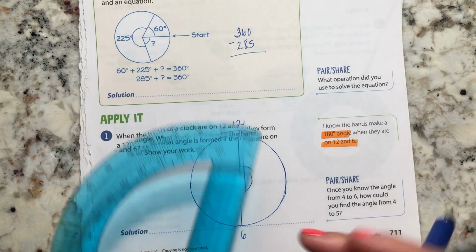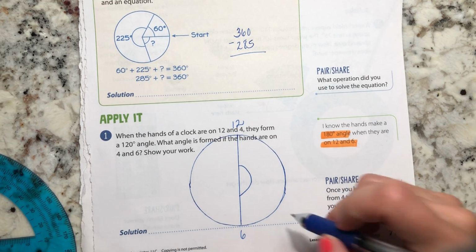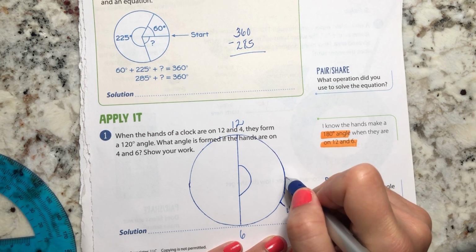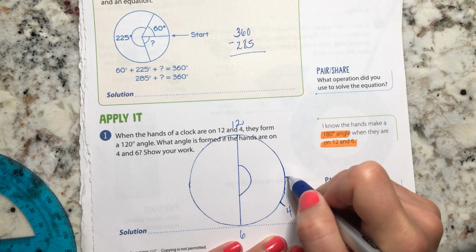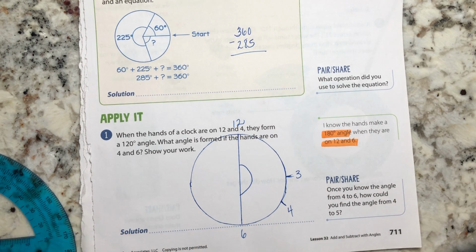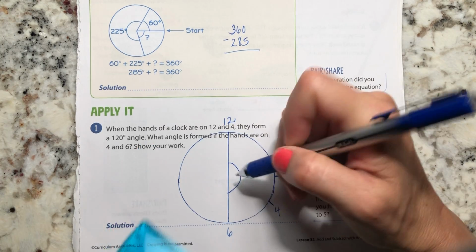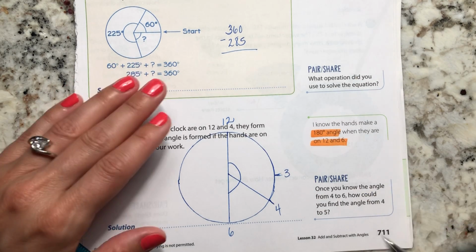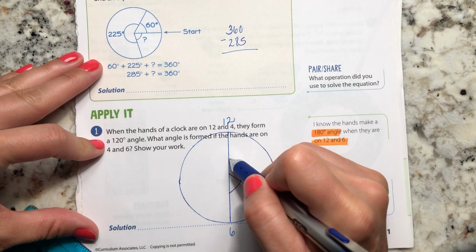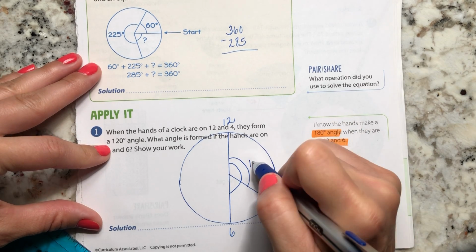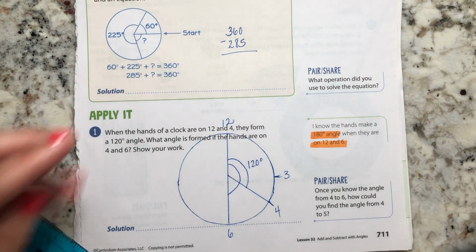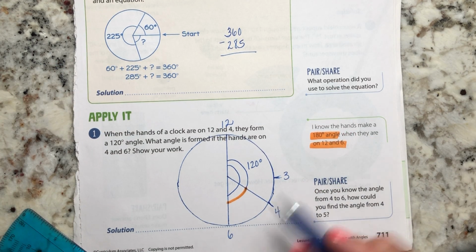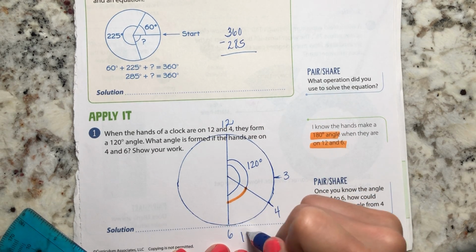But the actual problem is that, let's say, I'm not going to measure this perfectly, but let's say 4 o'clock is right here, and we know that 3 o'clock is at a 90 degree angle. 3 is right here. So the book tells us that, in this problem, between 12 and 4 we have a 120 degree angle. So what we don't know is the rest of this between 4 and 6. But I know that the total is 180 degrees.